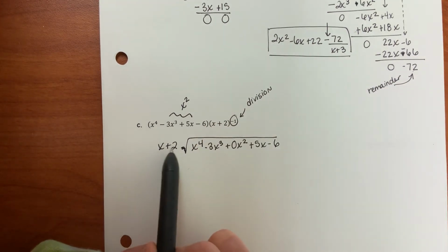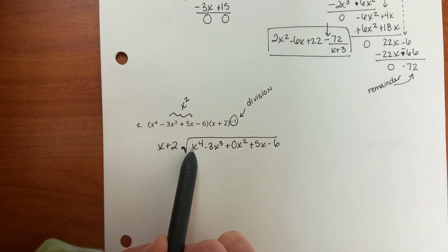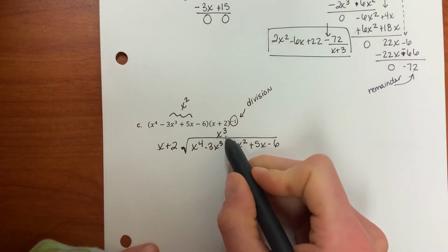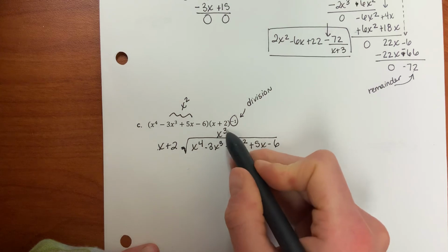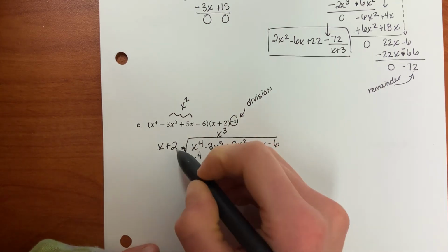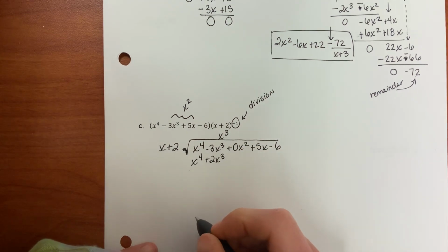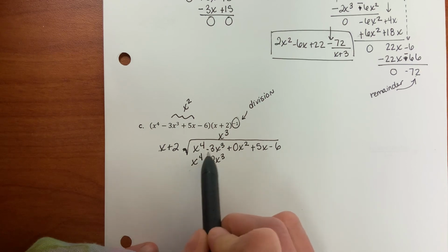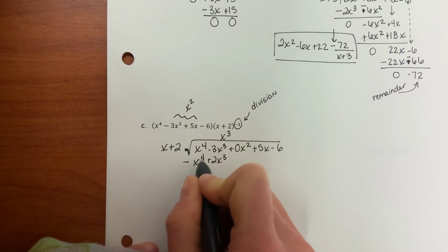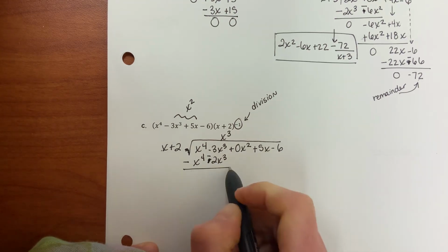Okay, so now let's focus on these first two numbers. What times x will get us to be x to the 4th? X to the 3rd. I'm going to multiply x to the 3rd by both these terms. So x to the 3rd times x is x to the 4th. X to the 3rd times 2 is plus 2x to the 3rd. Now I'm going to subtract these two from the top two, so I'm going to change their sign. So positive x to the 4th becomes negative, positive 2x cubed becomes negative.